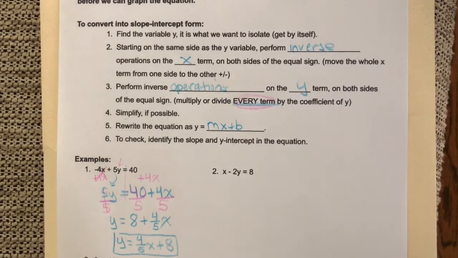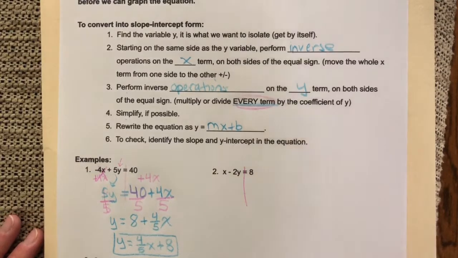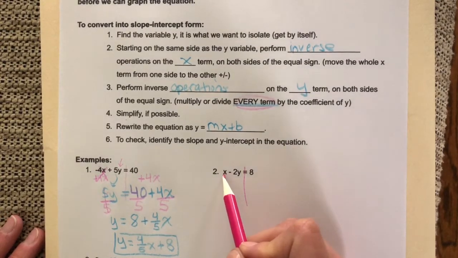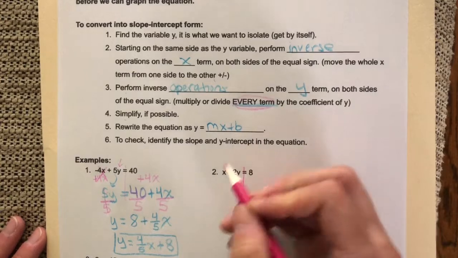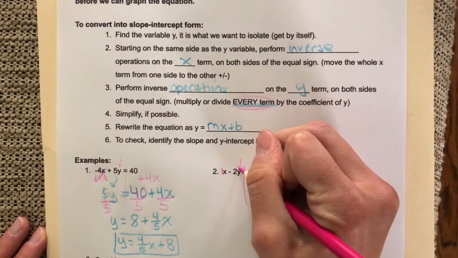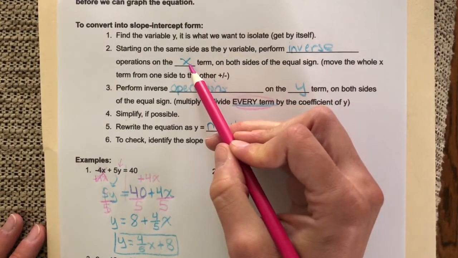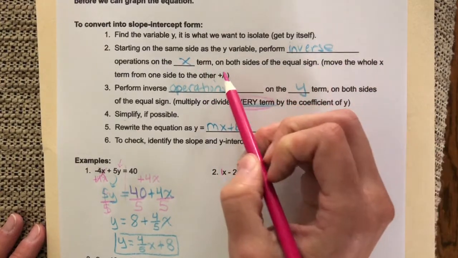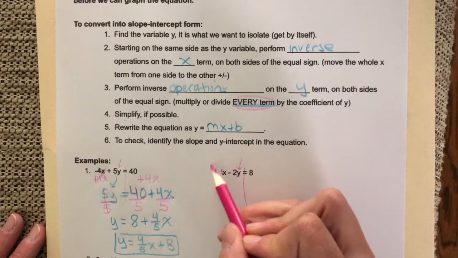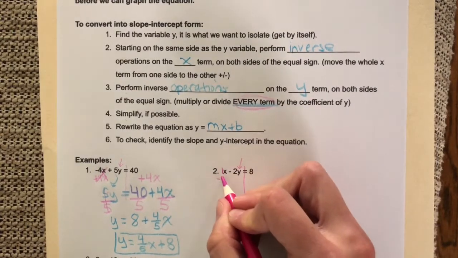We're going to do the same thing to our second example. This one looks a little bit different because there's no number in front of x. But don't forget that coefficient that we don't see is just a 1. So I'm going to add that 1 in there for me. Same steps. Here's where y is. Y is what I need to isolate, but the first term I have to move is my x term by using adding or subtracting. Since this is a positive 1x, the inverse of adding, or the inverse of a positive 1, would be a negative 1.